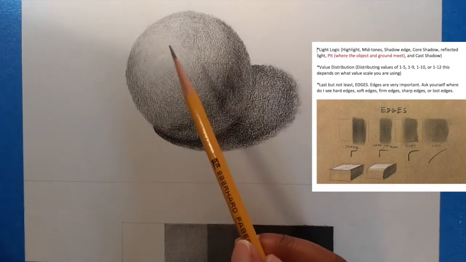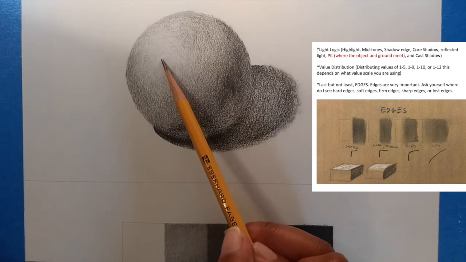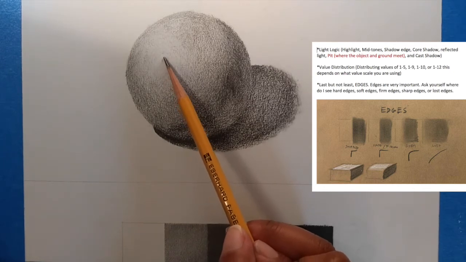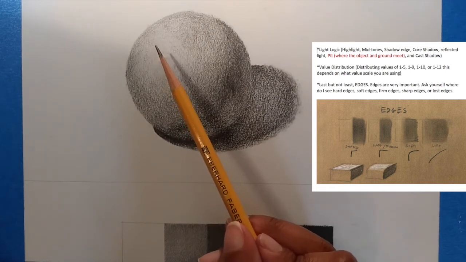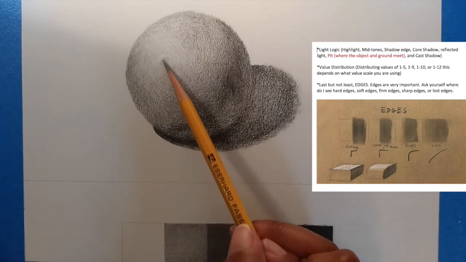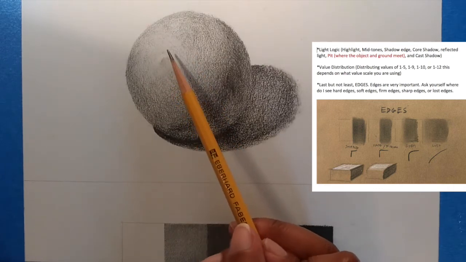I'm going to come in and darken just a little bit around this highlight, because I want a simultaneous contrast type thing. I want to make what's around it a little bit darker so it stands out.